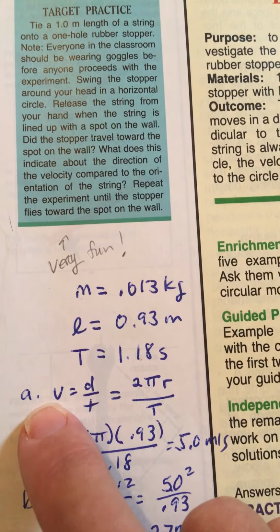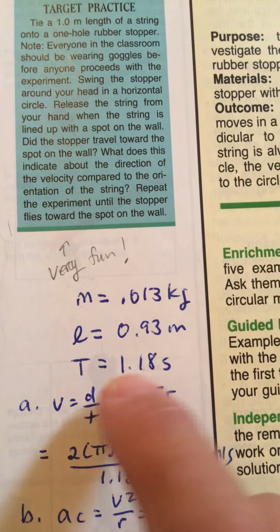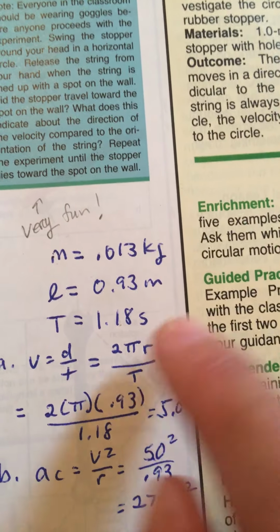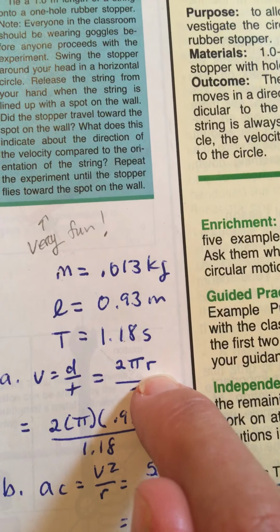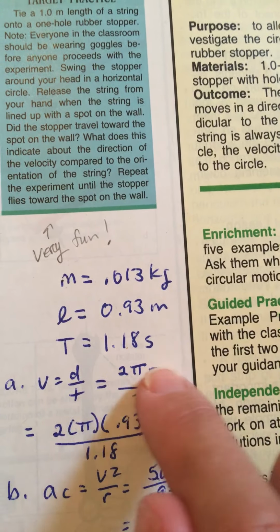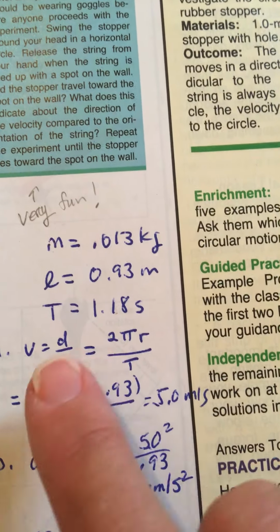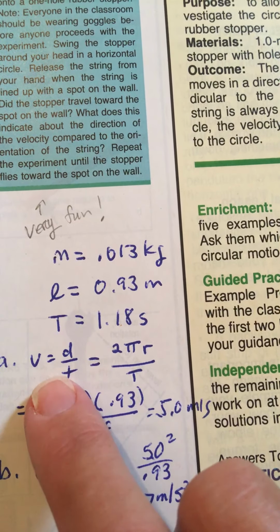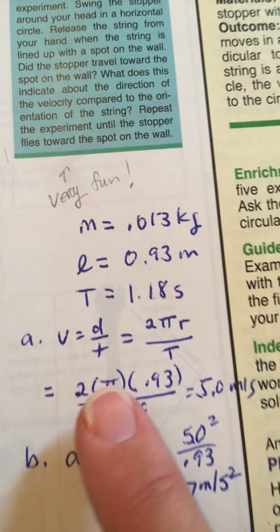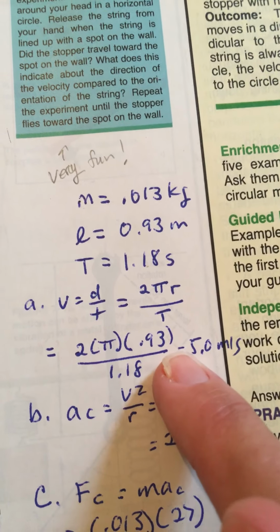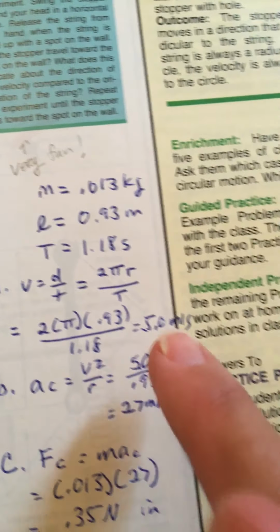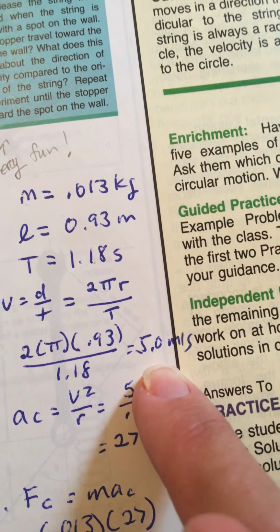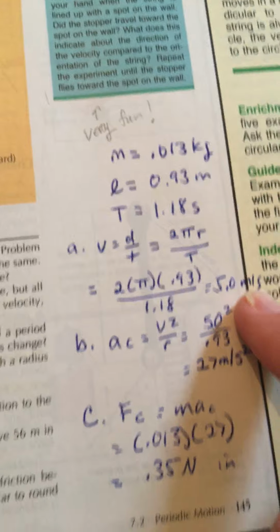So the formula we're going to use is the velocity, or speed, equals distance over time. The distance, that is 2 pi radius, because we're going in a circle, and the time is the period. So it's 2 pi times 0.93 divided by 1.18, our period, and it tells us that is 5.0 meters per second.